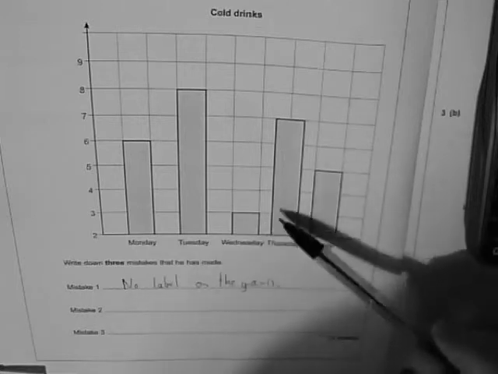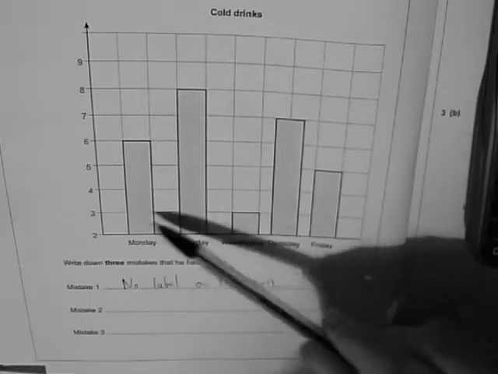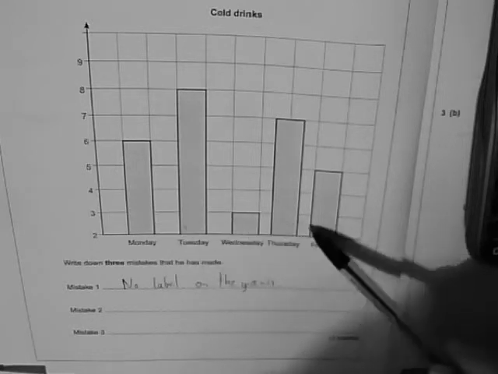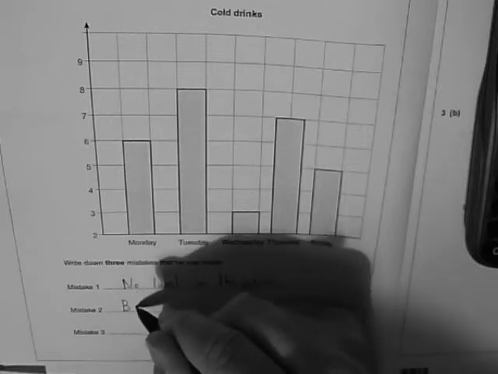Mistake number 2. Well, we can see here that the bars haven't been evenly spaced. Here we've got a whole square in between, and then here we've only got half a square. So bars not evenly spaced would be another mistake.